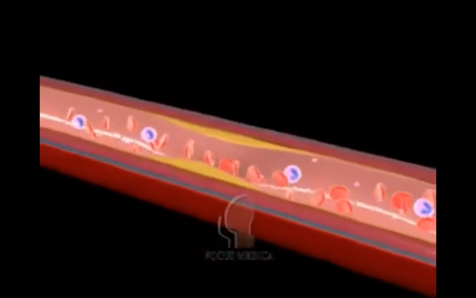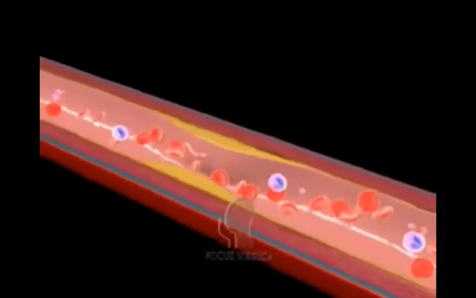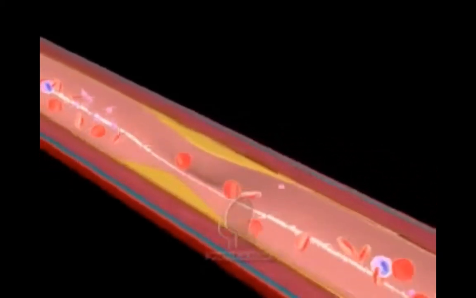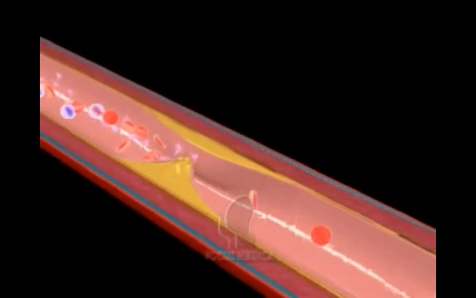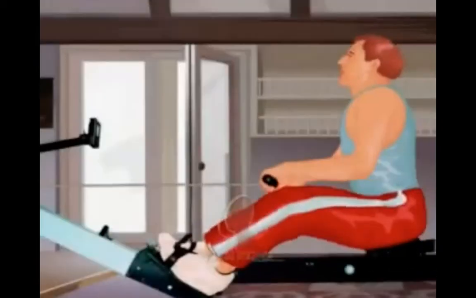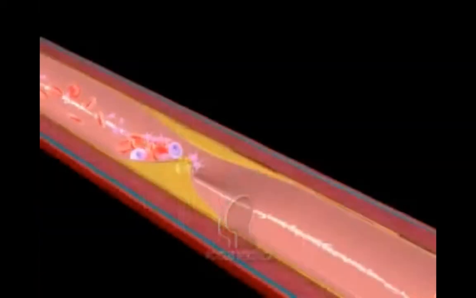Cores with a high lipid content tend to rupture, activating clot formation or thrombosis. Although blood flow may not be obstructed at rest or on exercise by a plain plaque, plaque rupture and thrombosis can block the artery at sites where stenosis has occurred.